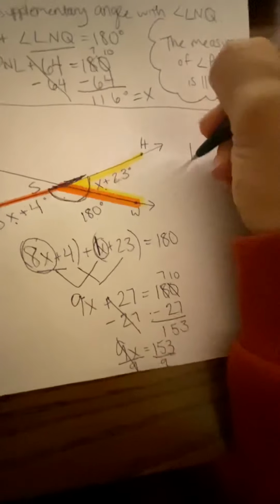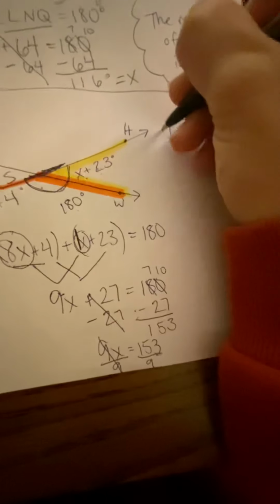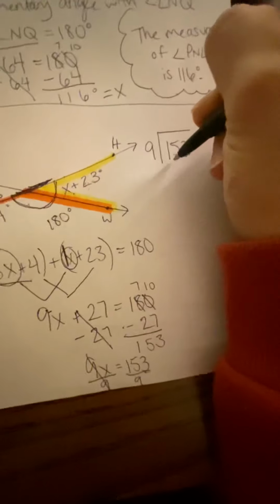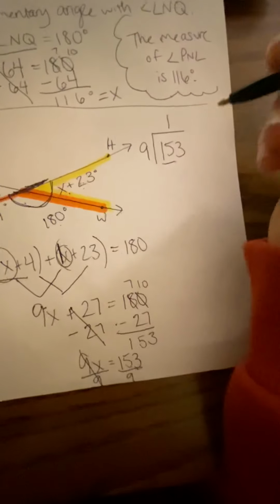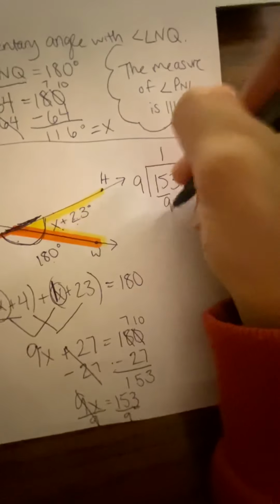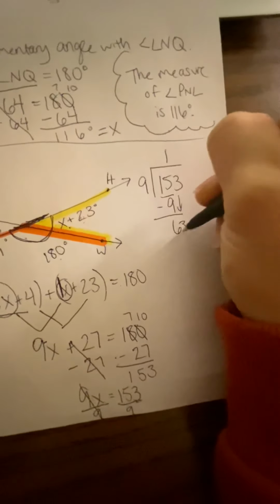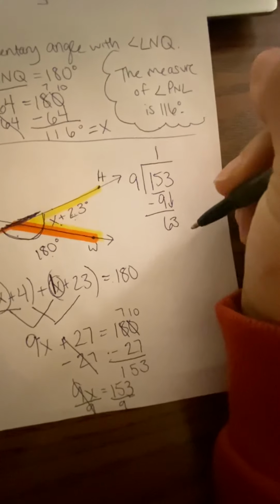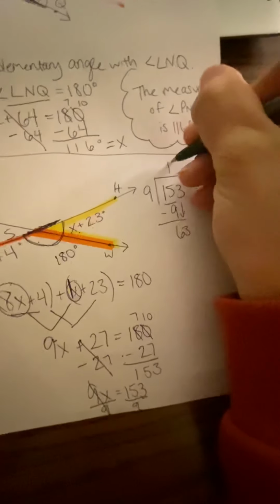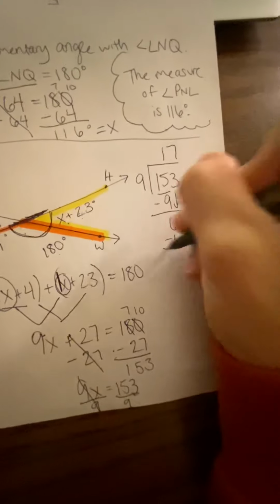So we're doing 153 divided by 9. 9 goes into 15 one time, and that's 9. 15 minus 9 is 6. 9 goes into 63. 9 times 7 is 63.